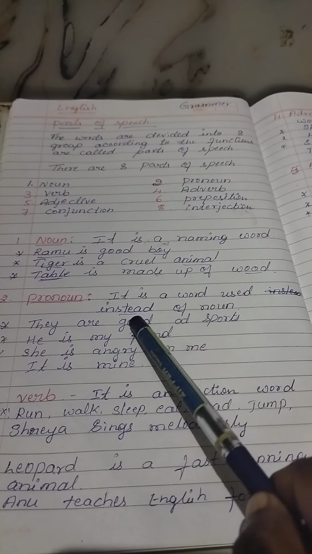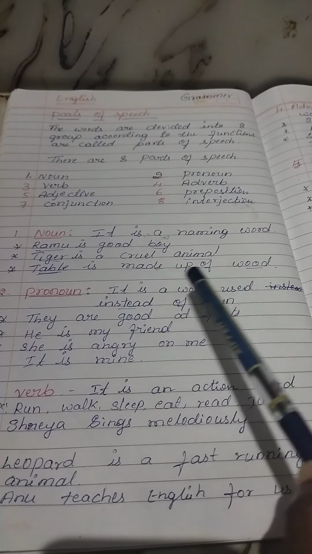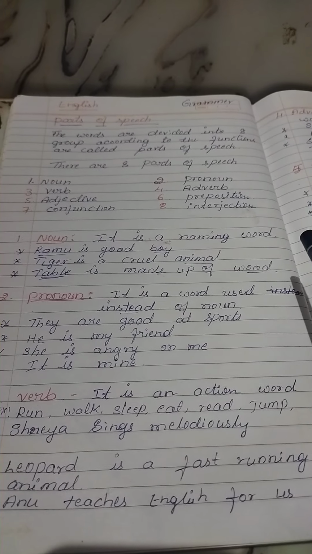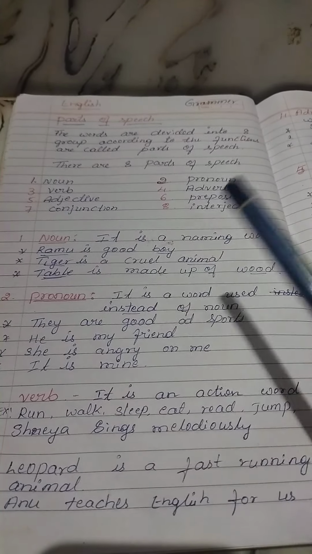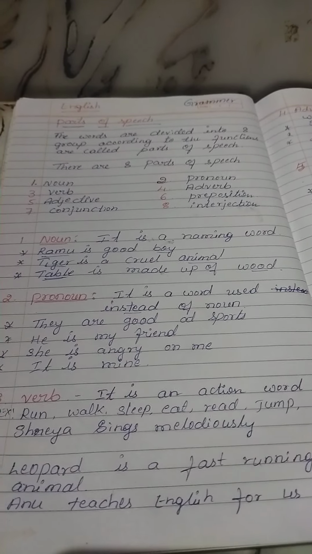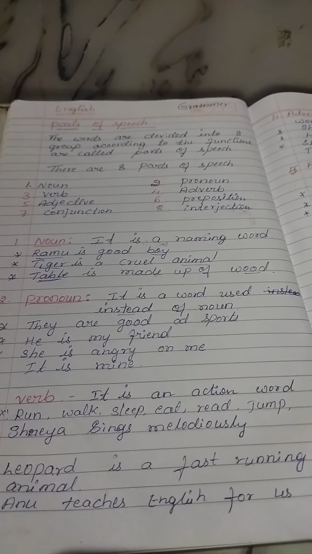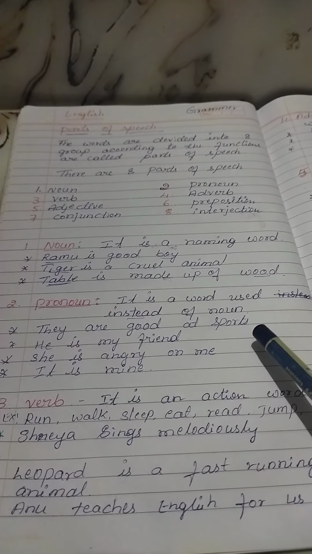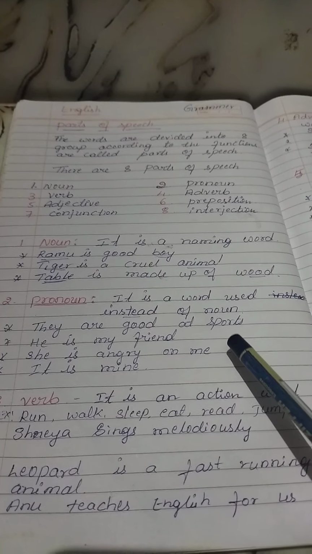Instead of noun, what have I done? I have used pronoun. Are you understanding properly? So to avoid the repetition of noun, I used pronoun. Understood? Next I will give you the example. Through this example you will understand better.